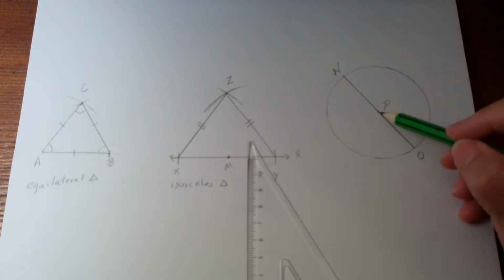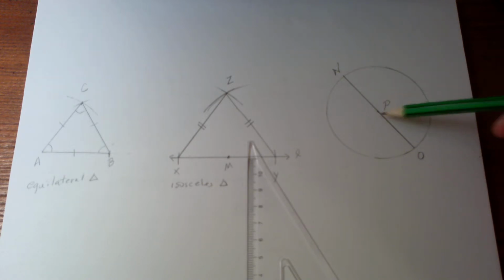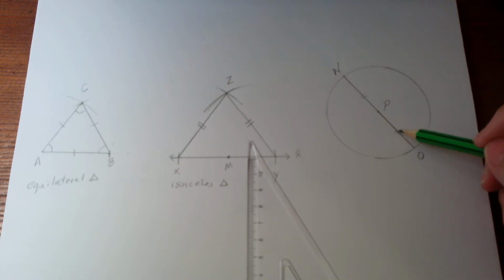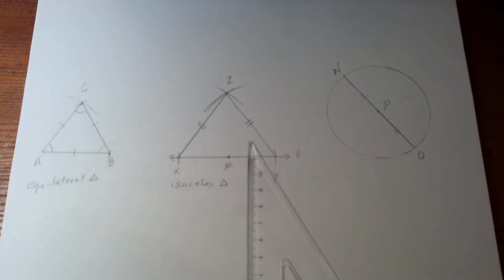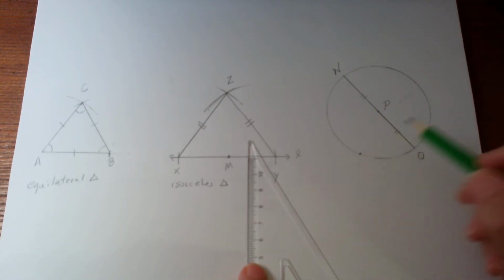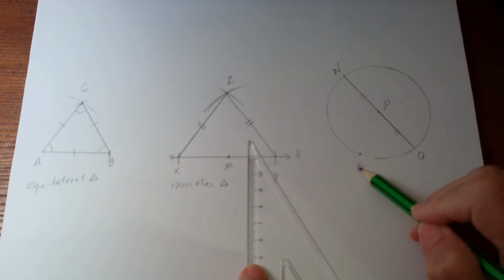We know that P was the center of the circle, so that also means that NP and PO are radii, which are congruent. If you want to mark those 2 congruent, you can, because all radii of a circle are congruent. But now I can draw any other point on this circle, anywhere on this circle. Let's say I draw a point right here. I'll call this point Q.